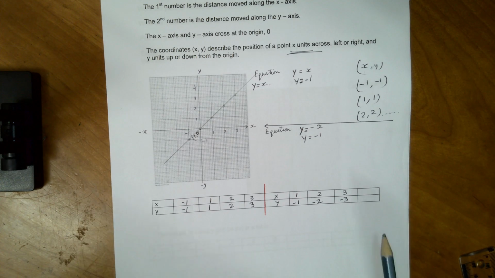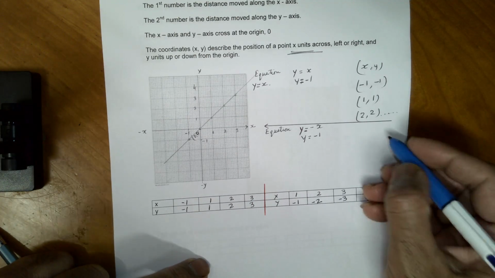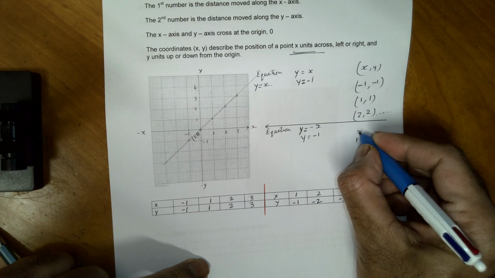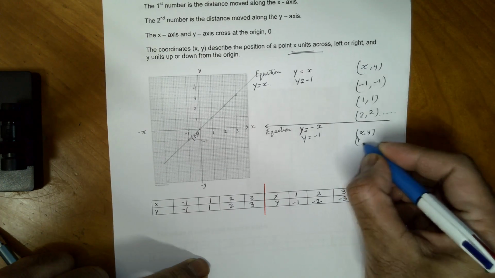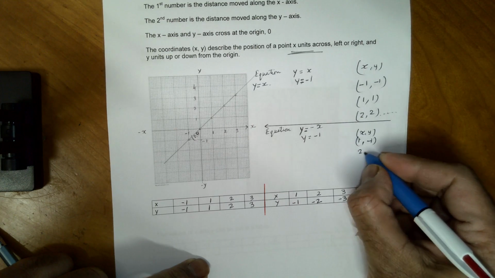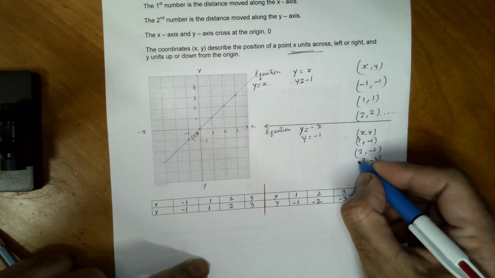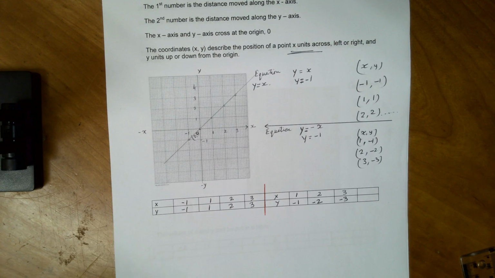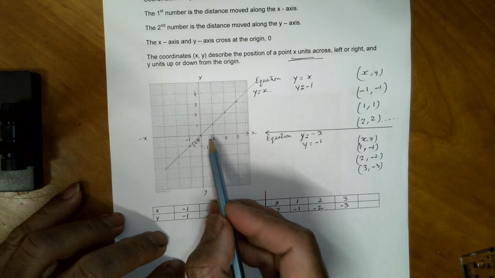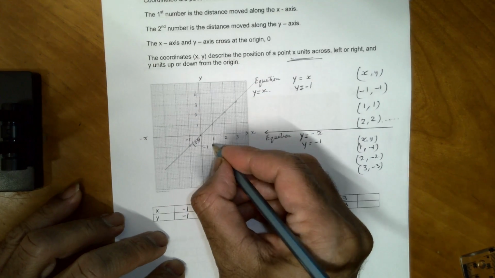So let's put these coordinates on the grid, or on the graph, whichever way you want to say. You have 1, minus 1, then 2, minus 2, and 3, minus 3. So you got 1 here, and you got minus 1 here.